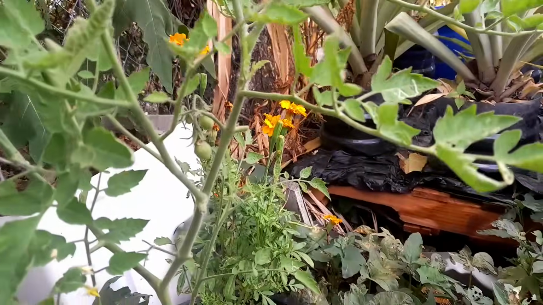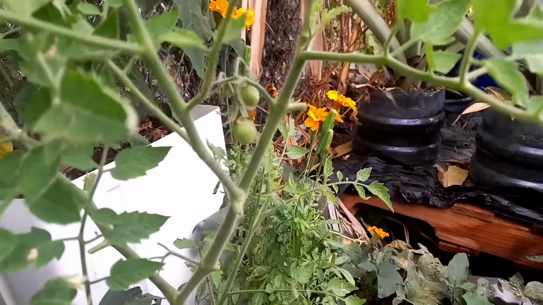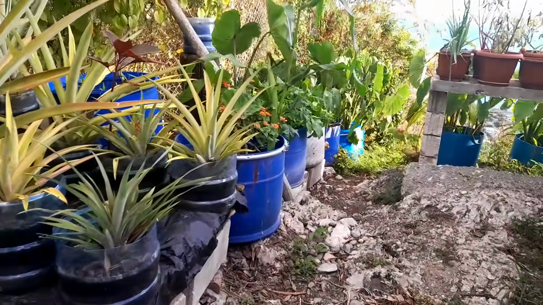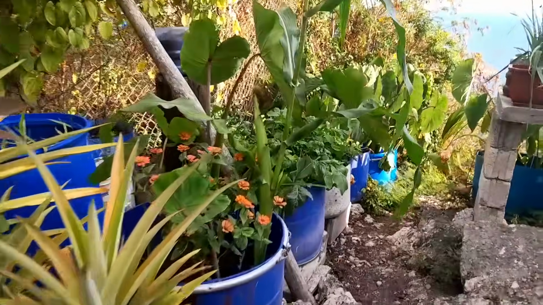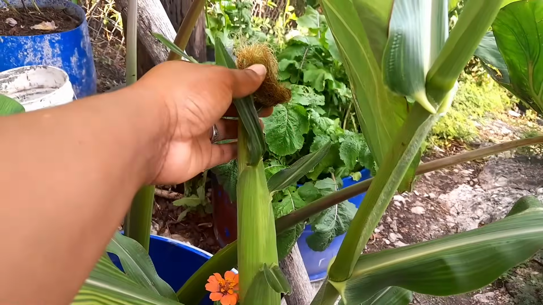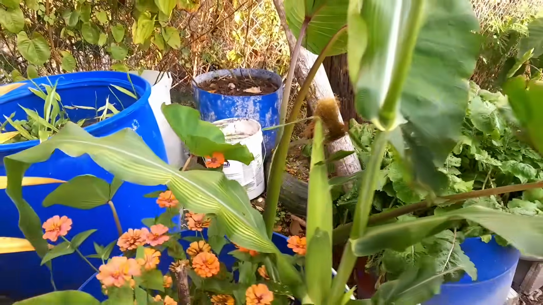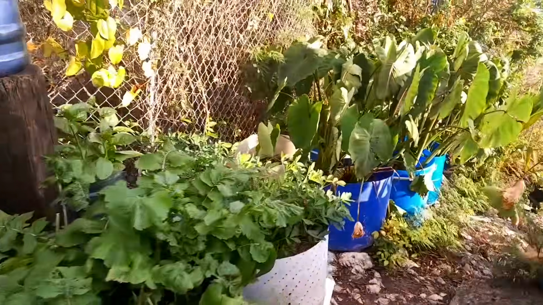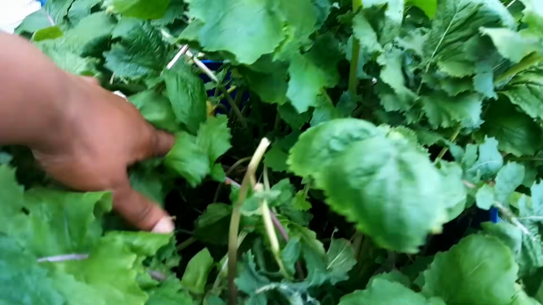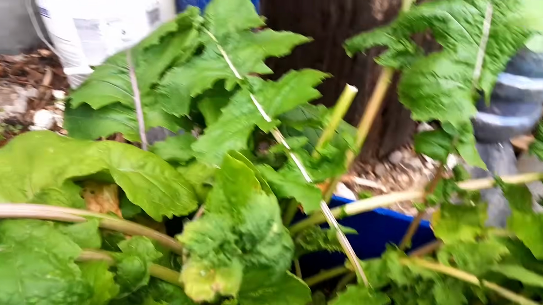So I have little cherry tomato again. See them, guys? See, I turn it down in there.